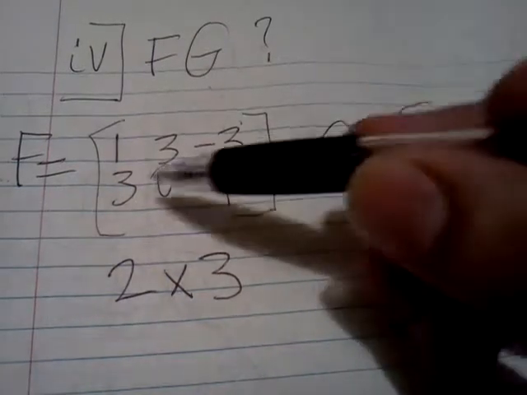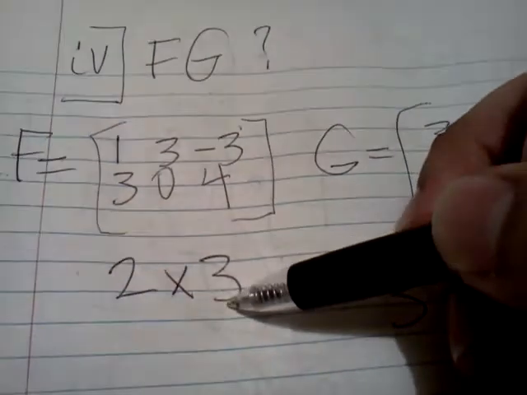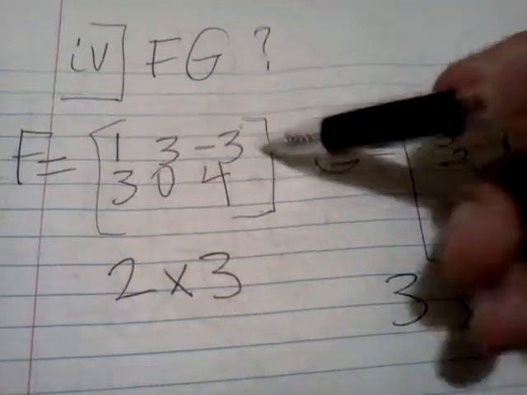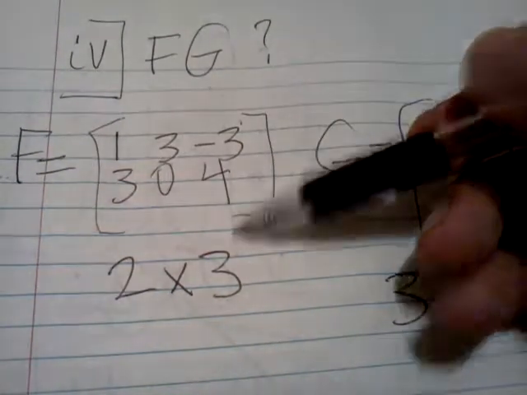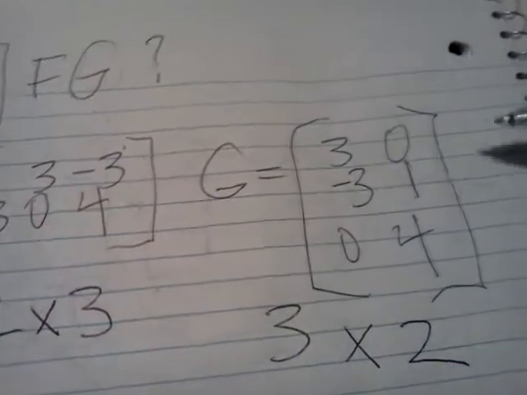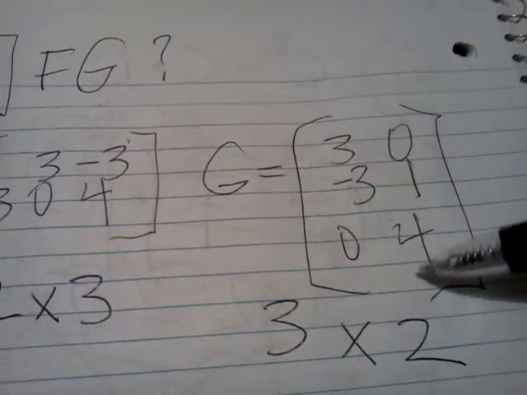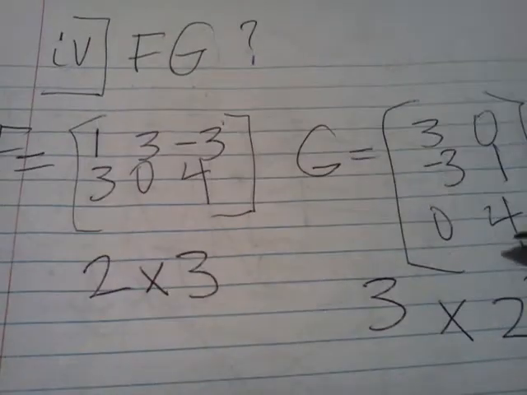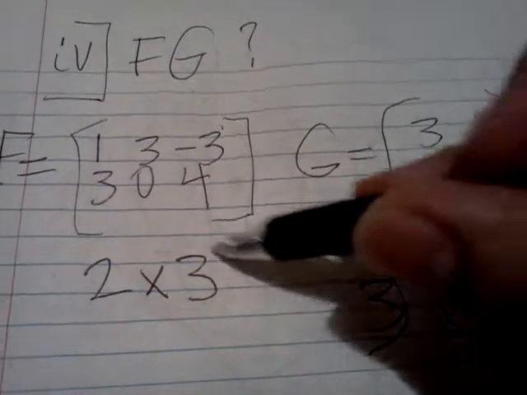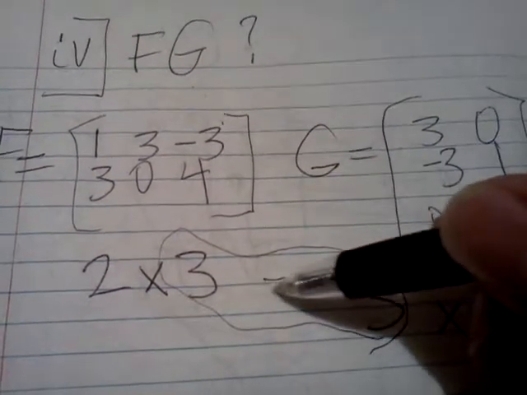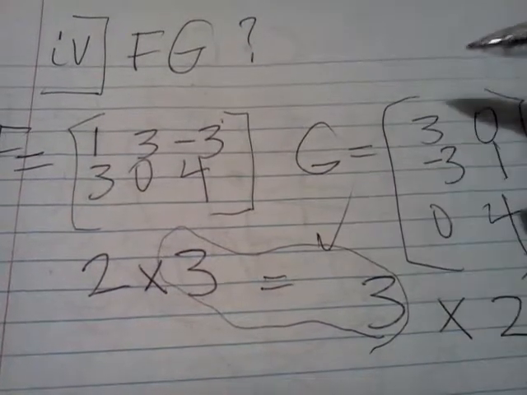Now, to go over that again, that's because this is a 2 by 3 matrix, 2 rows and 3 columns, and this is a 3 by 2 because it has 3 rows and 2 columns. Now, since the inside parts are equal, then you're able to multiply it.